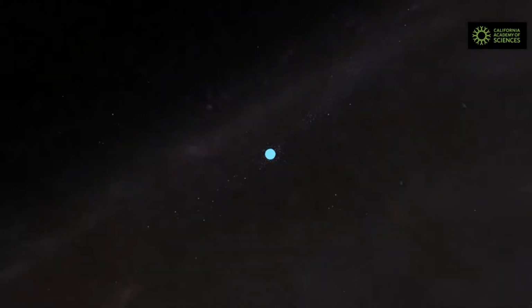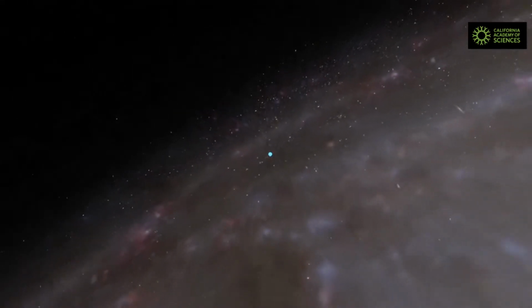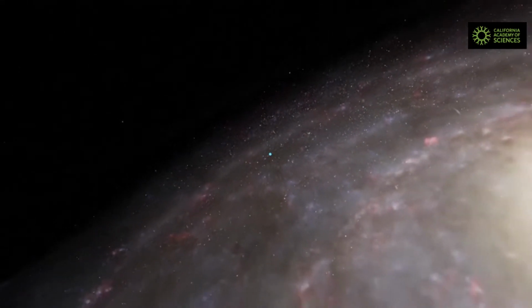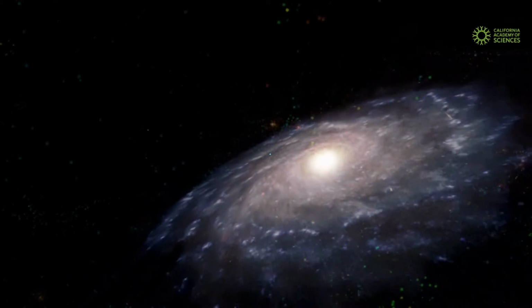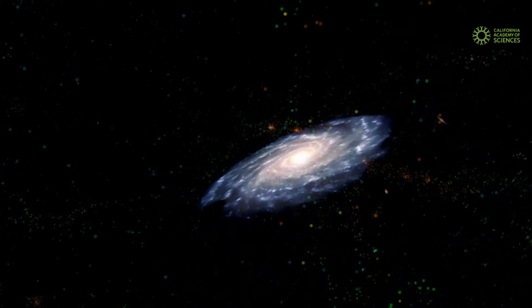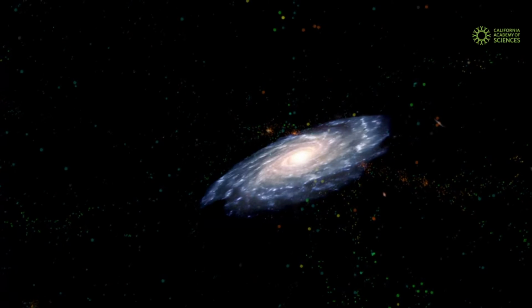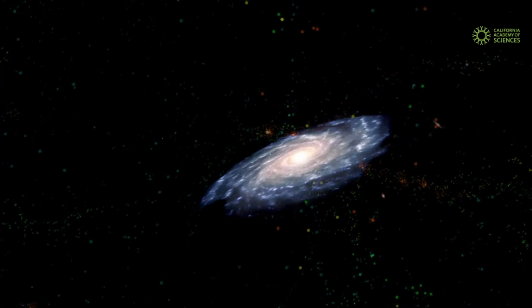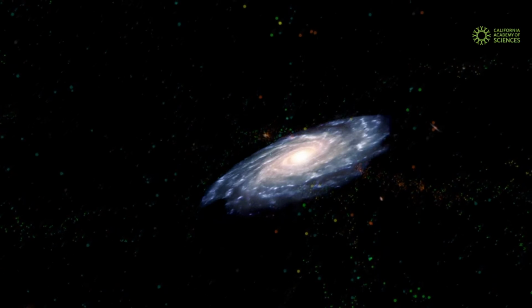And soon we'll actually start to see the large scale structure of our galaxy. Now, we live in what we call a spiral galaxy. It's pretty flat, as you can see, shaped with these beautiful spiral arms full of gas and dust and stars. And we are about 2/3 from the center of our galaxy.